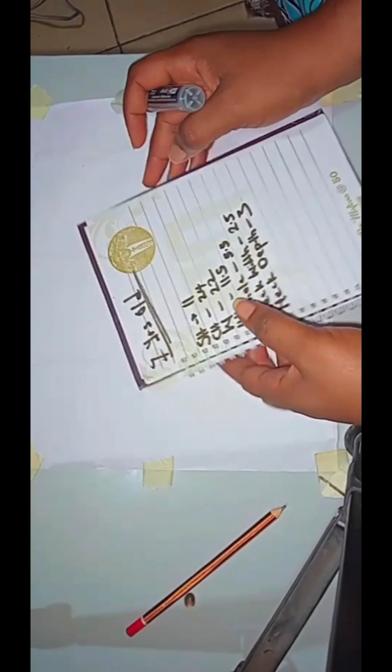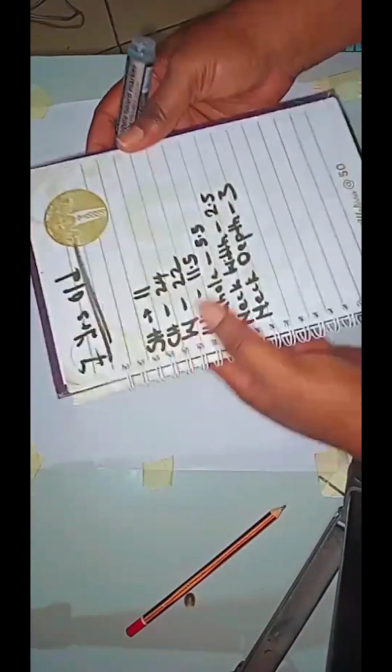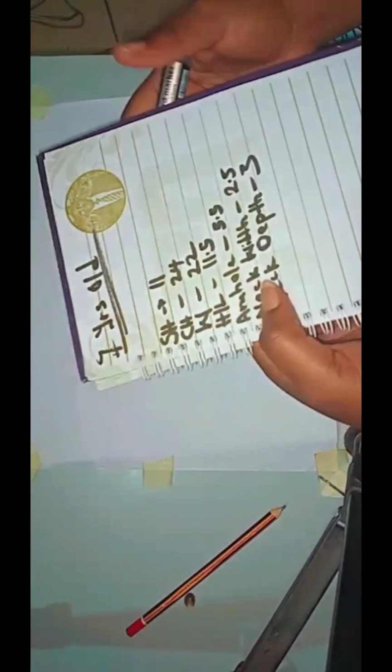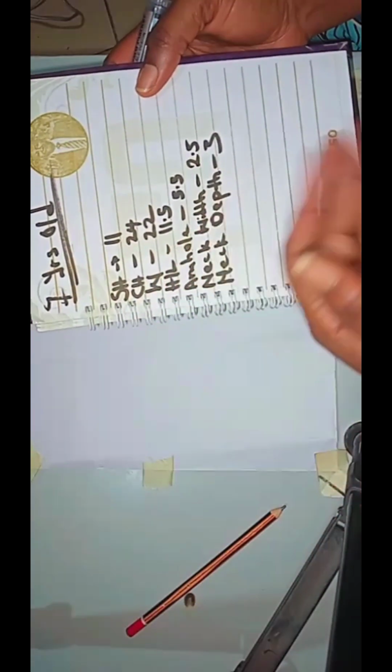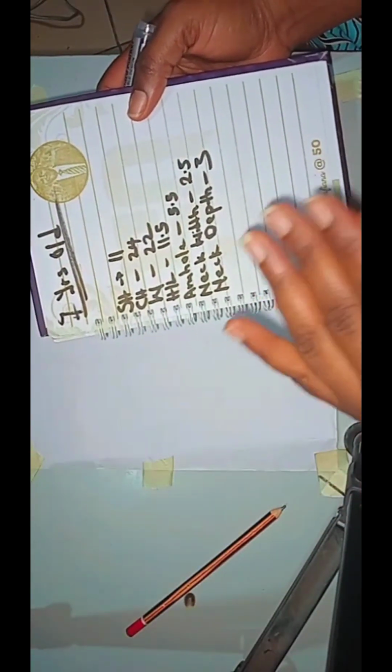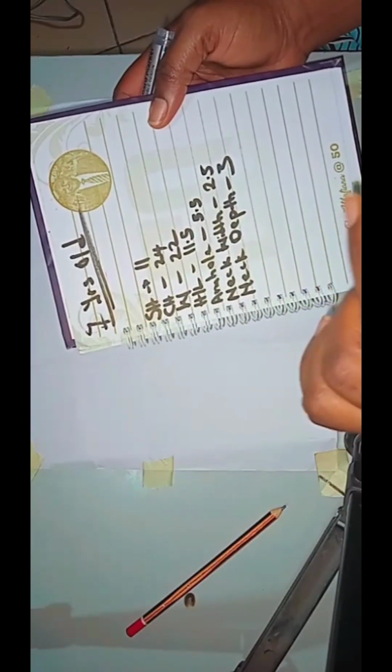So today we'll be drafting a basic block for a girl child of 7 years old. And these are the measurements we are going to be working with. I'm going to give you a standard way of drafting a basic body for a girl child.